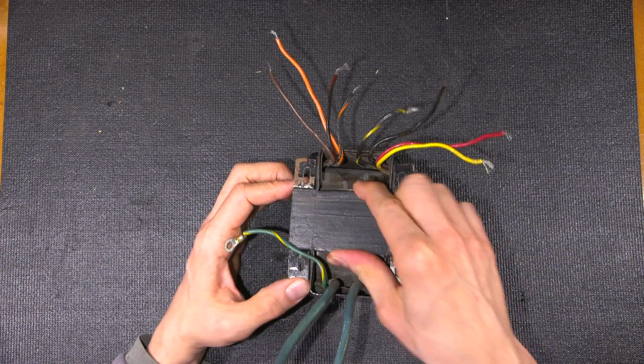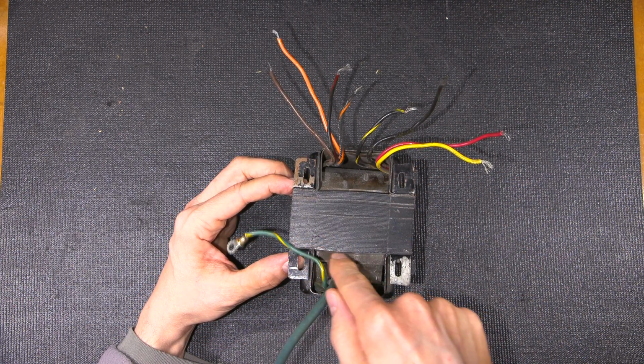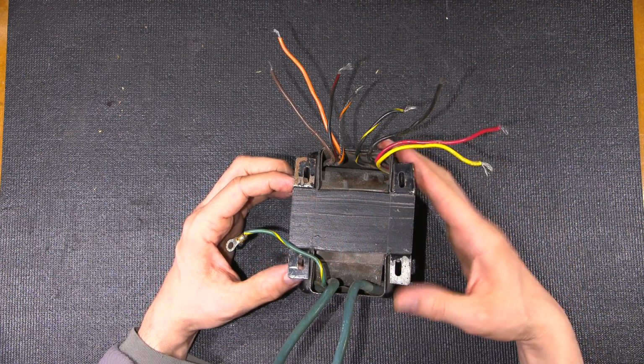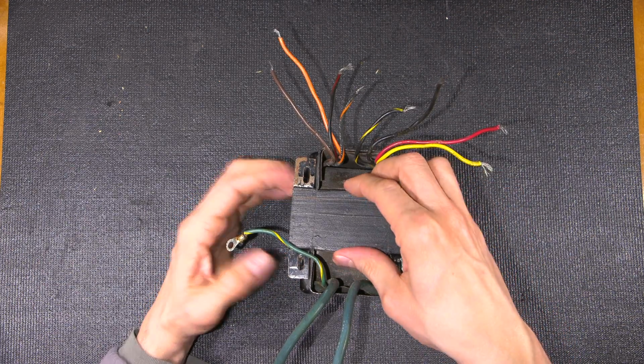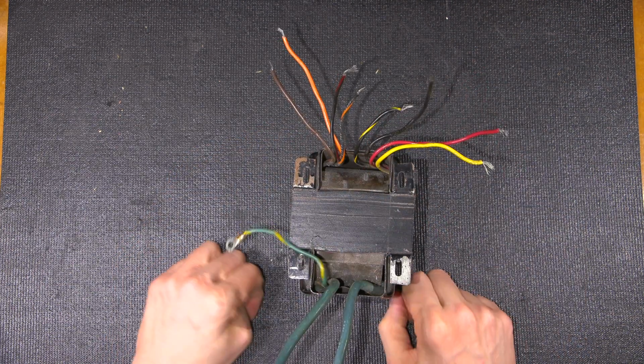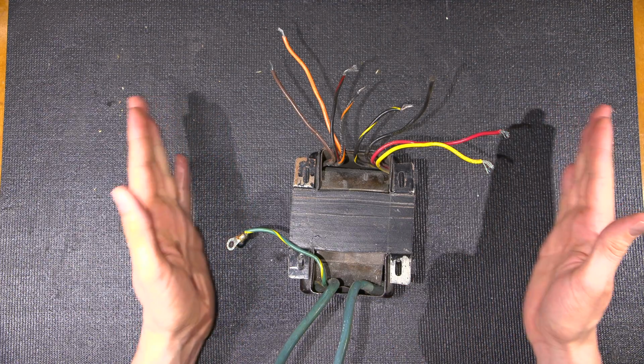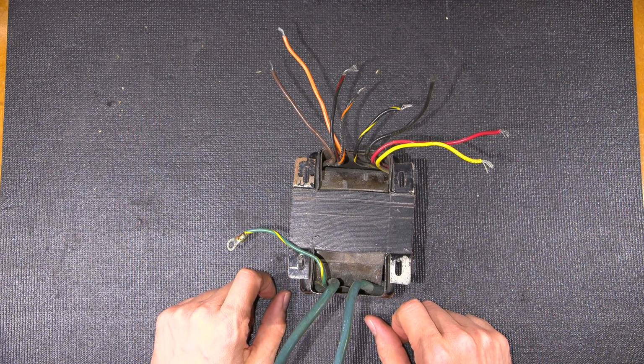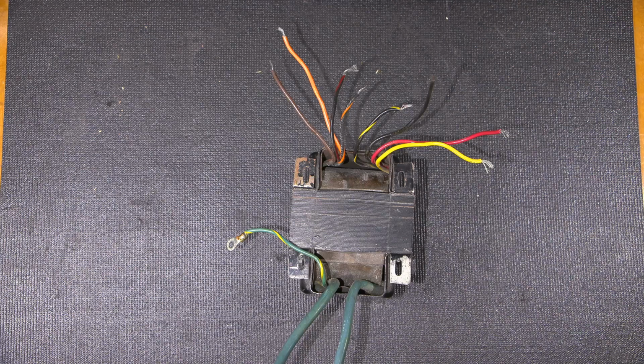You can see they tightened that down tight, didn't they? The core is bulging here. That is nice and tight. They've pinched this together really good. Yeah, that is definitely tight. So let's figure out what the primary is on this thing and go from there.